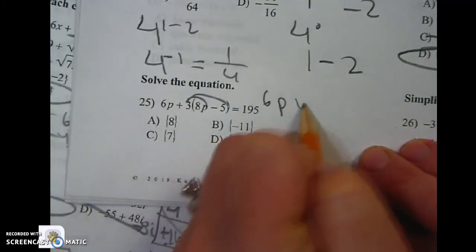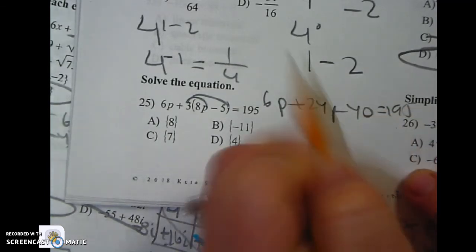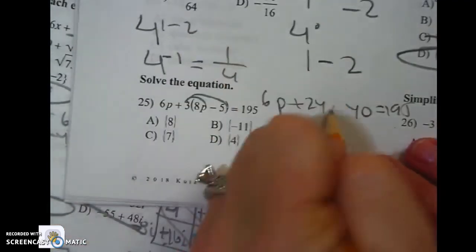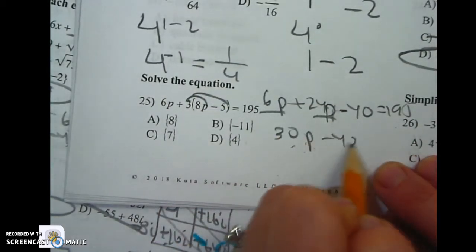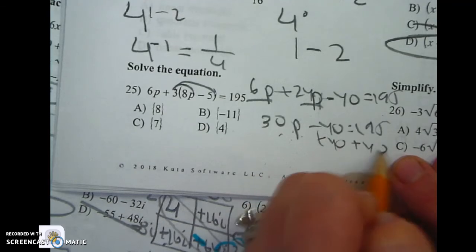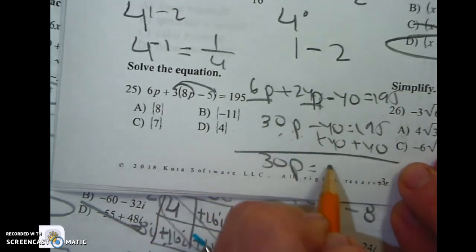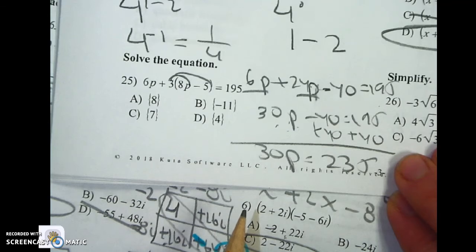For this one, I'm going to solve for x, distribute. So I end up with 6p plus 24p minus 40 equals 195. Put the same together. 30p minus 40 equals 195. Add 40. 30p equals 235. And I must have made a mistake.